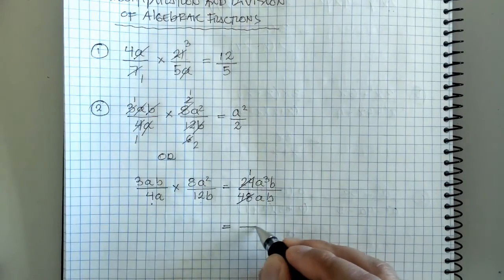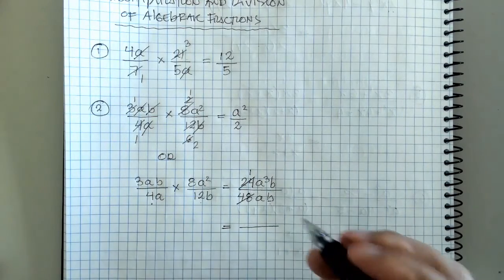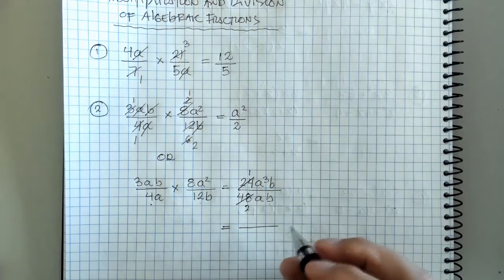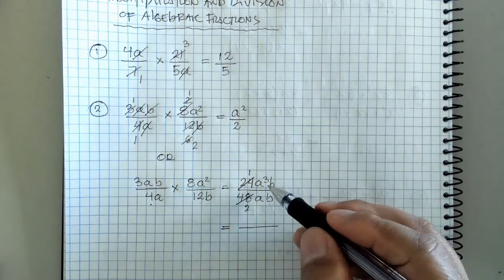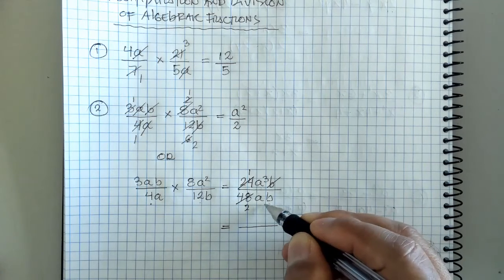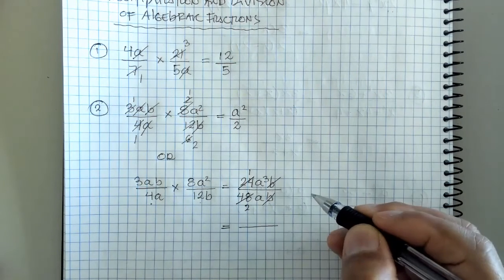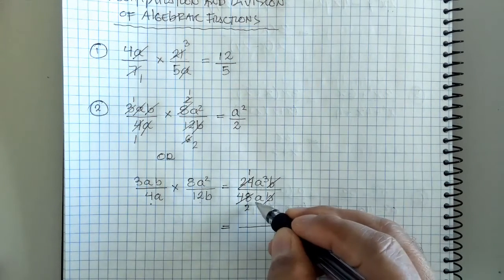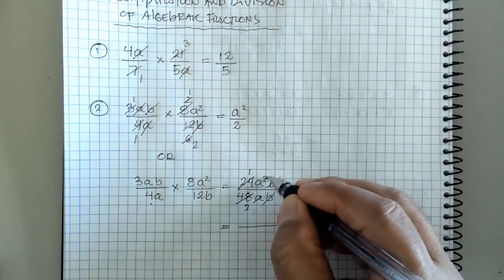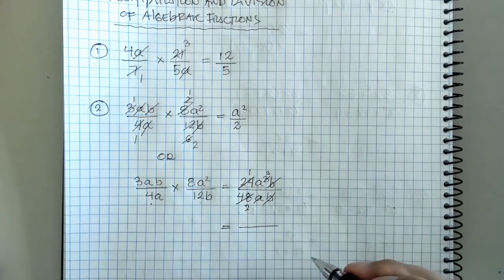Okay, so you put the line here. We have 1 on 2, and in here we got b, so we can take b from here and b from there, and we can take 1a from here and 1a from here, so that means we still got a squared.